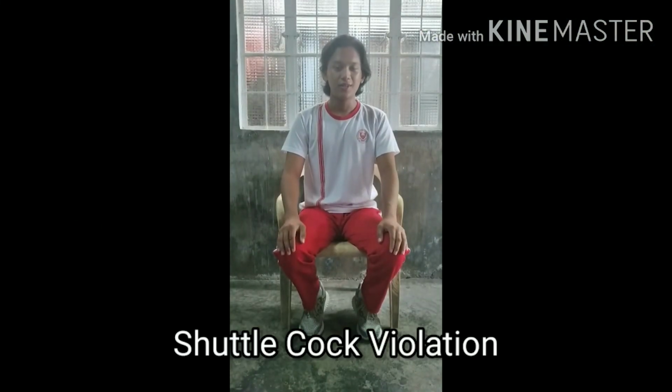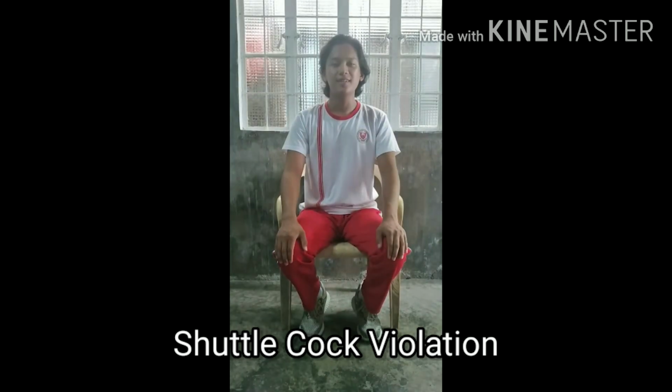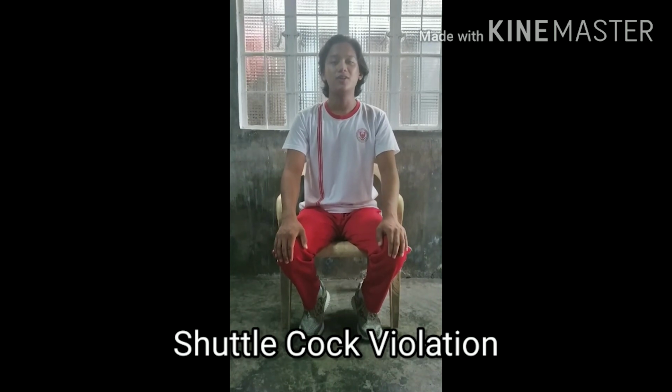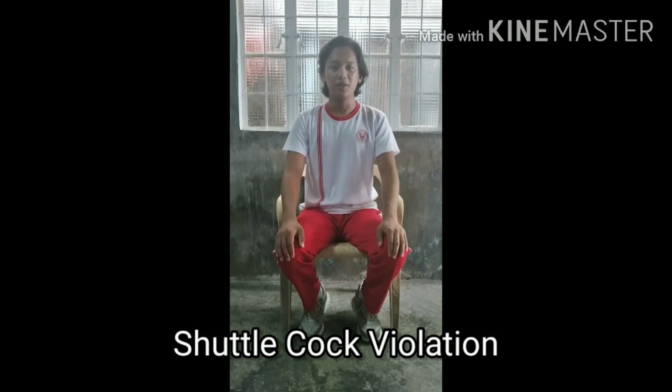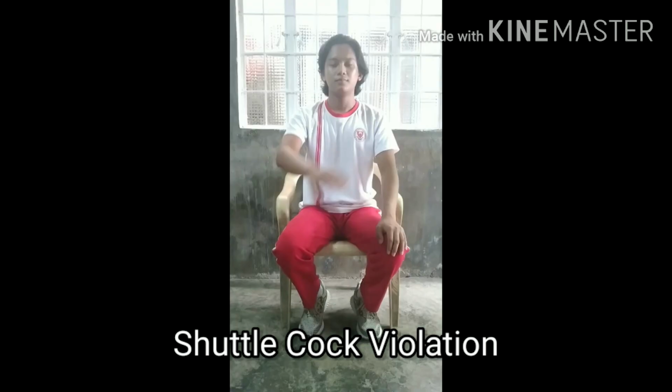Shuttlecock violation. This happens when the service is too high. It must be below the waist. To do the hand signal, raise your hand horizontally. It should be near the chest, like this.